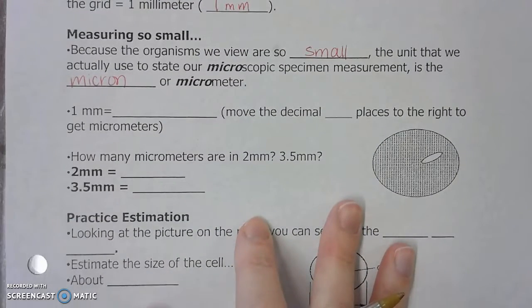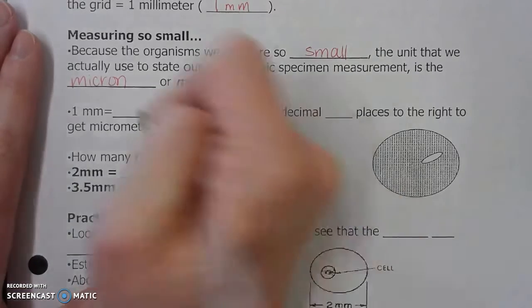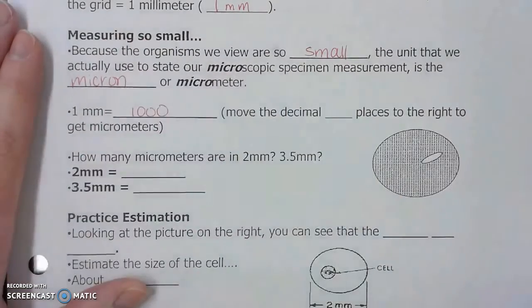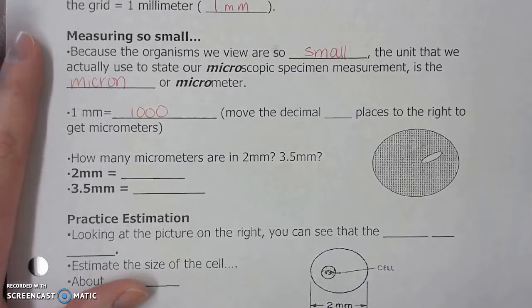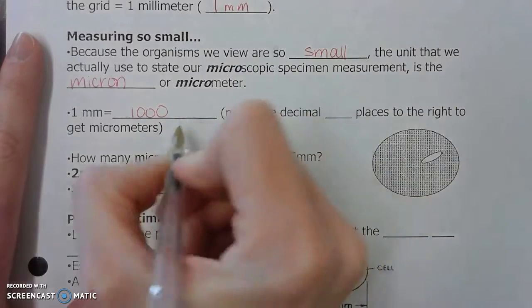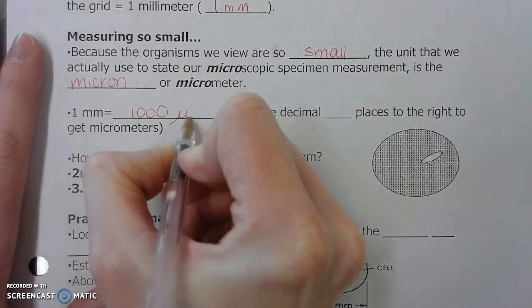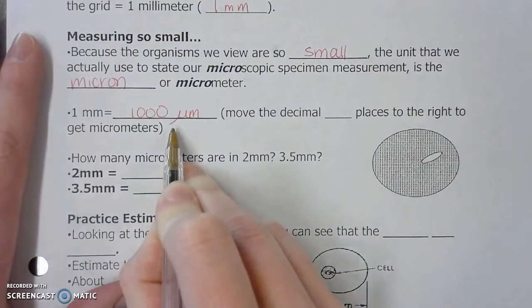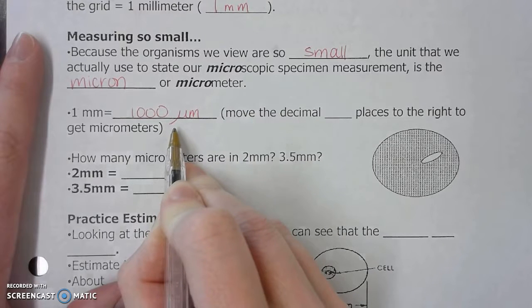So in comparison, 1 millimeter equals 1,000 microns or micrometers. The symbol for micron looks like a U and then an M, but the U has this little front tail.